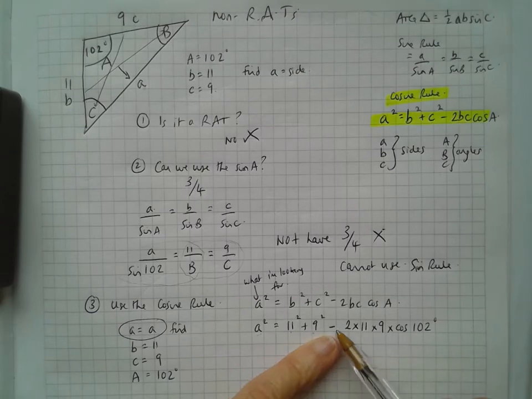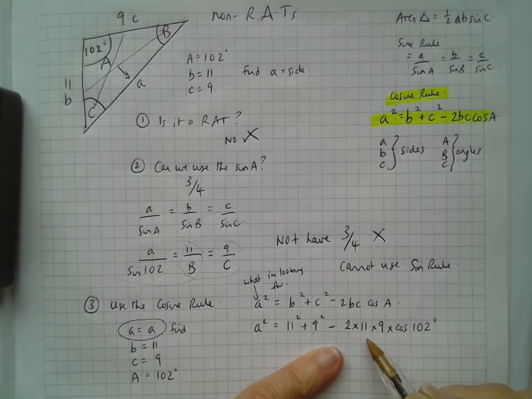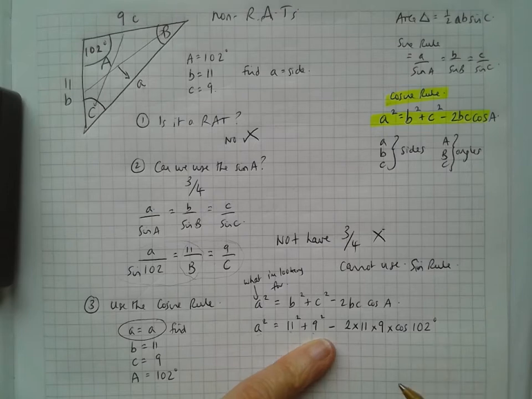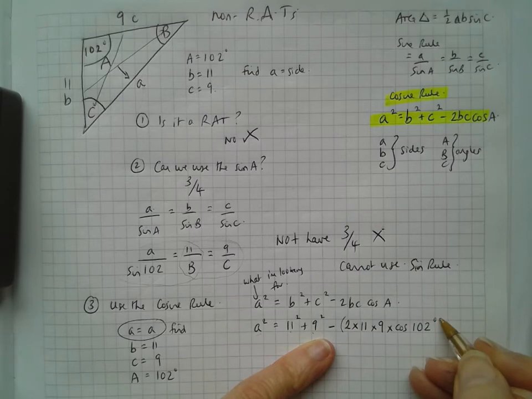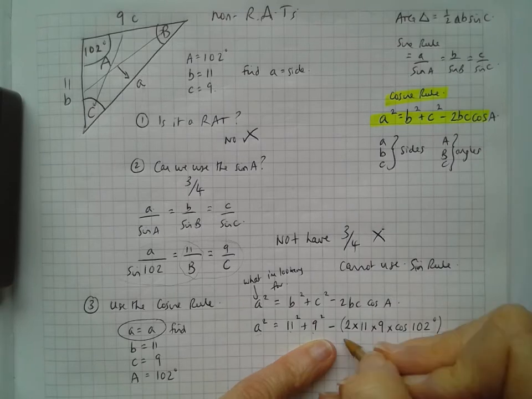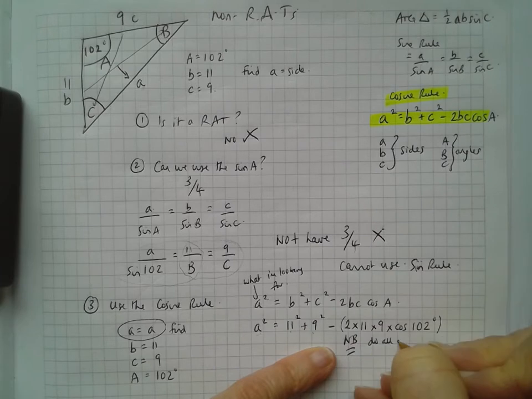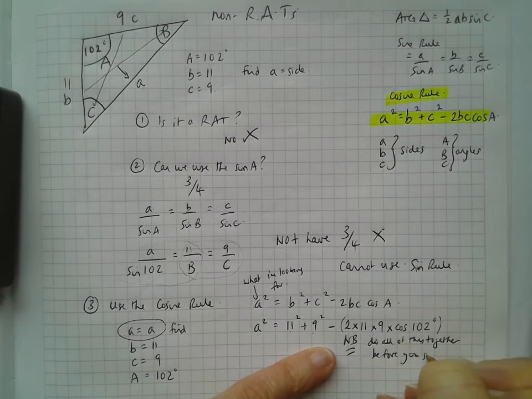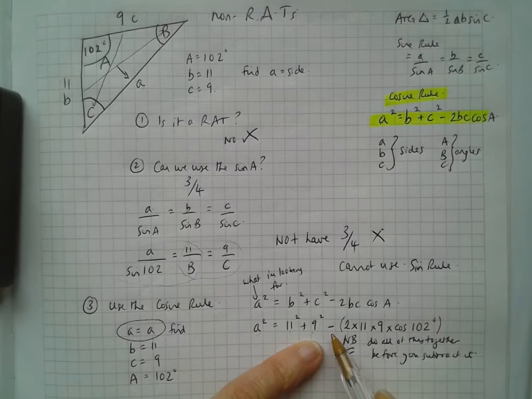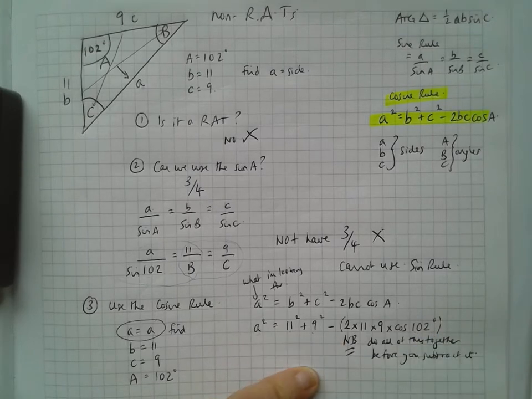This is a huge calculation at the end, so that's where we're likely to fall down, okay? Now, there aren't any brackets in this, but I'm going to put in brackets because it's really important. NB, please note, you do all of this together before you subtract it. You can see there's a subtract here. You have to do all of this before you do the subtracting bit, and that's where people fall down. They do this bit together, or they do these two together and then subtract it, and then they fall down.